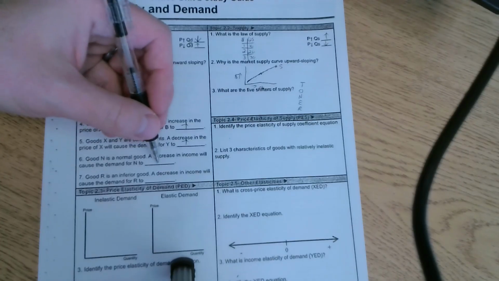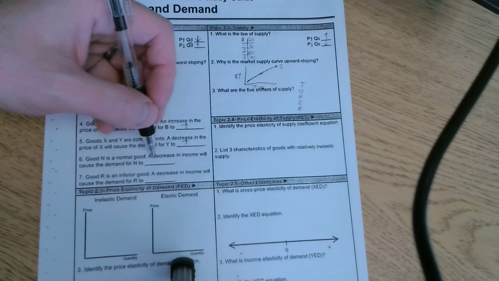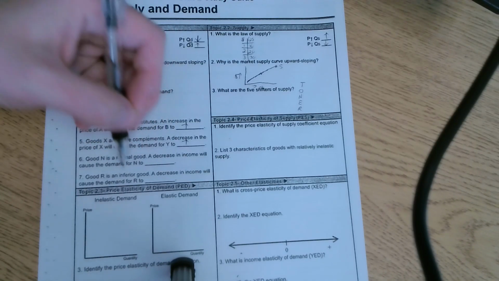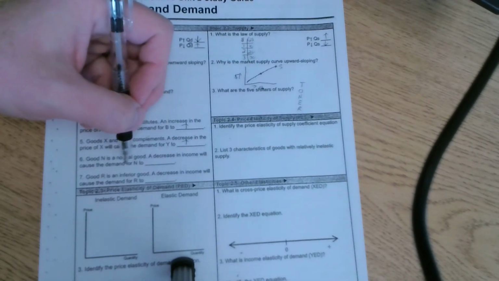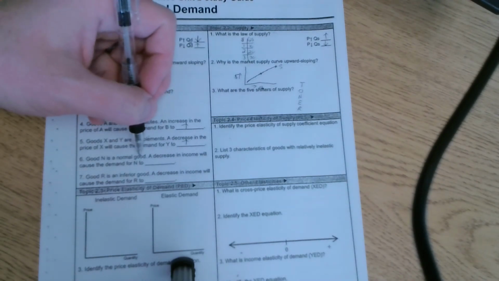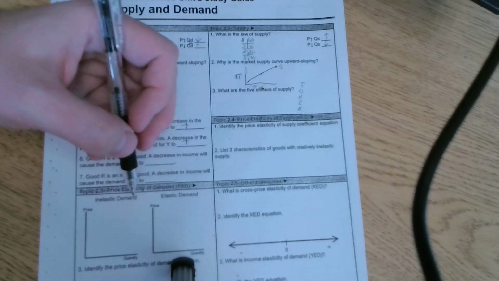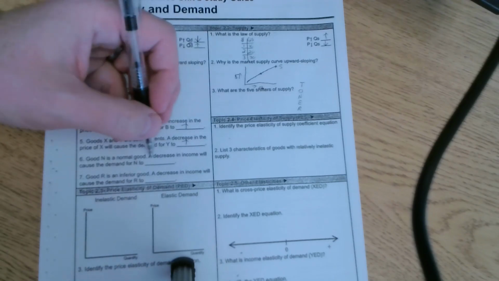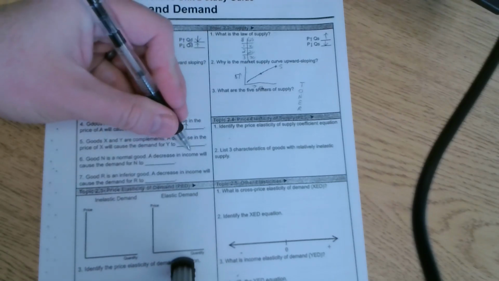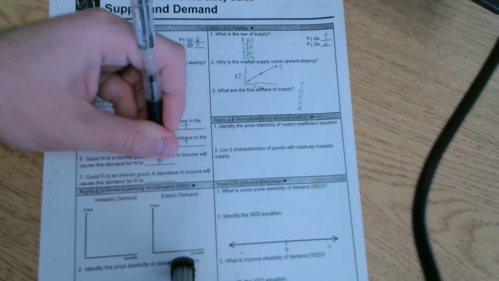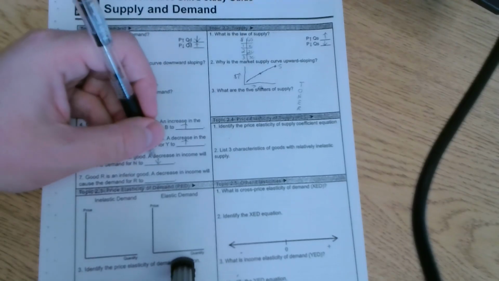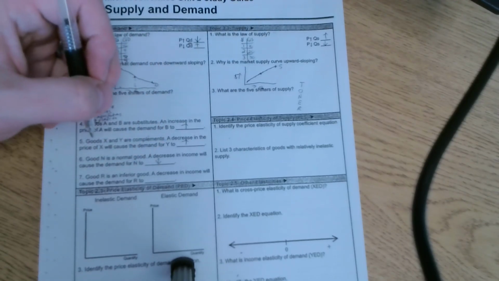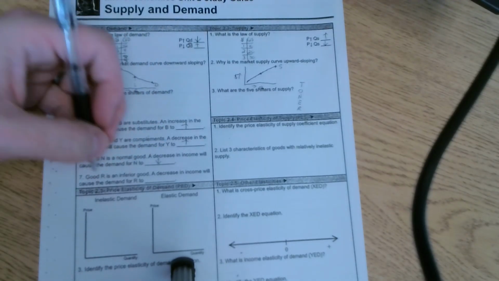Now, if we're looking at the income elasticity, we're looking at whether something is a normal or an inferior good. A normal good: as your income increases, so too does your demand for that good. That's most goods, a house, a car. Once you get your first career job and your income goes up, you can buy a lot more. Your demand for normal goods increases. So a decrease in income will cause the demand for N to go down. If it's a normal good and you make less money, then you're going to buy less of it. If you make more money, you'll buy more of it.